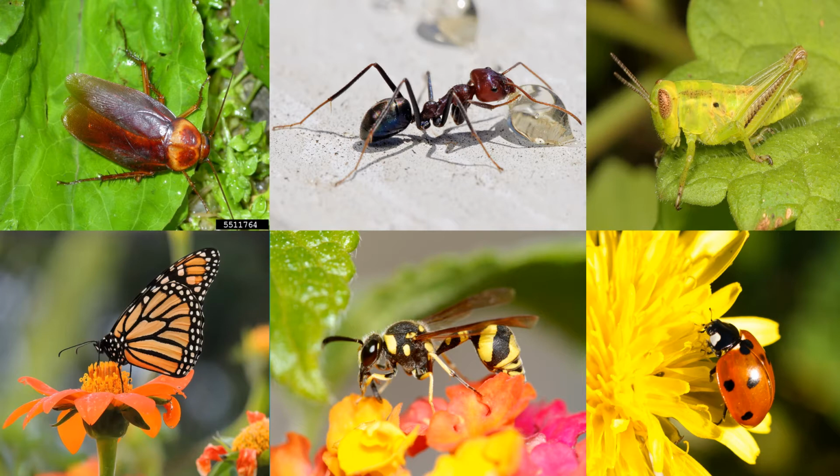Then the second picture is of an ant. Ants form colonies that range in size from a few dozen predatory individuals living in small cavities to highly organized colonies, and their colonies consist of millions of ants living together.